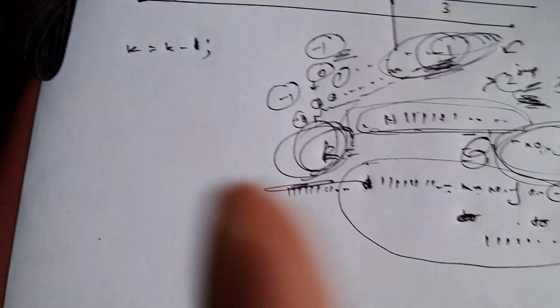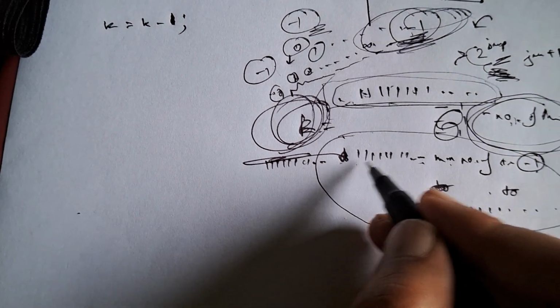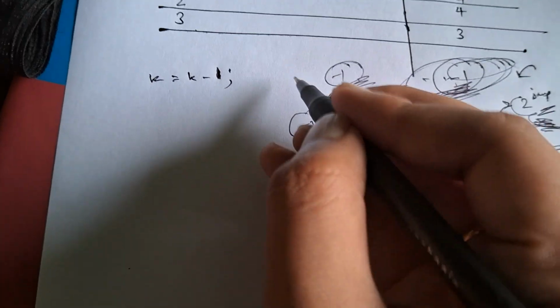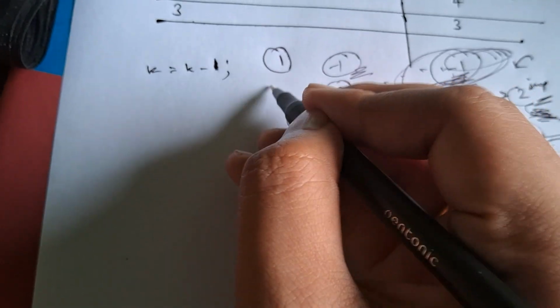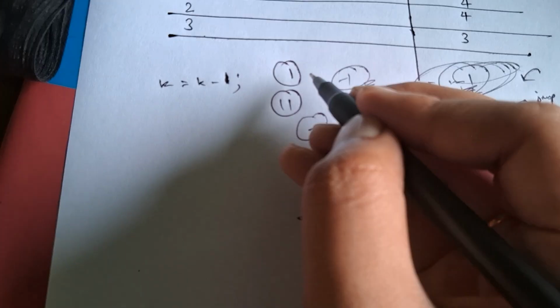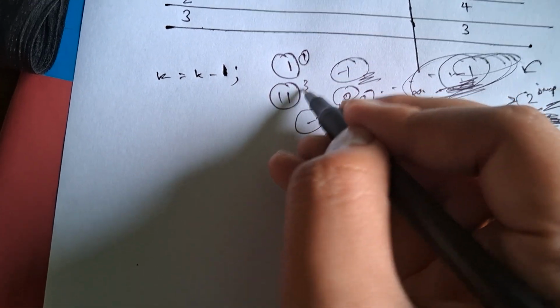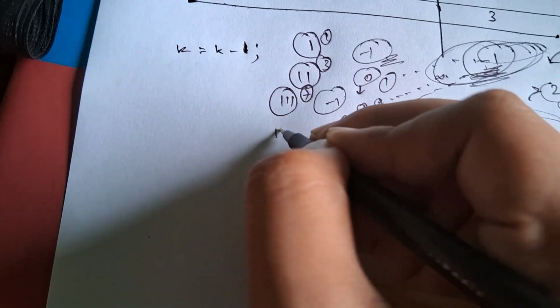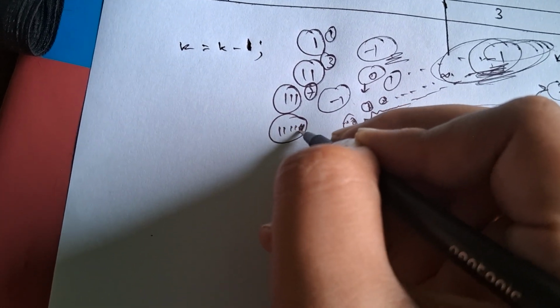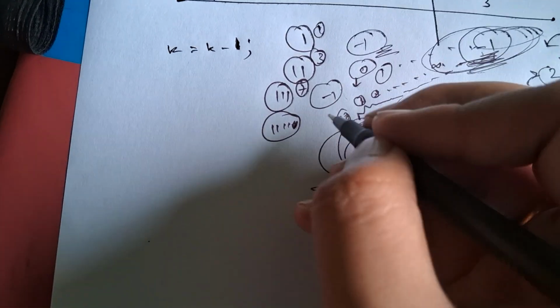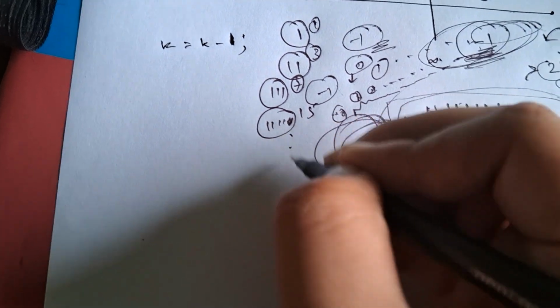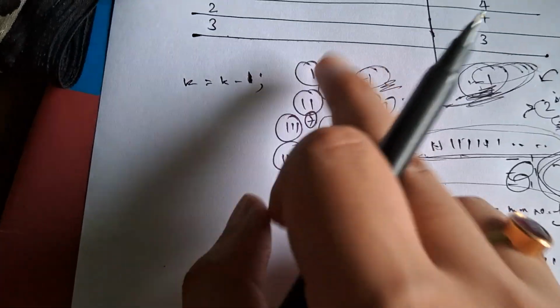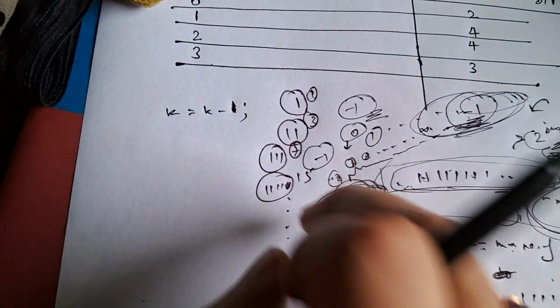Okay, so for every such number, for 1 you have to check if it is possible. For 1 1, that is 3, the binary of 3, you have to check. For the binary of 7 you have to check, for the binary of 15 you have to check, and so on. So how are you going to do this for 1, 3, 7, 15?